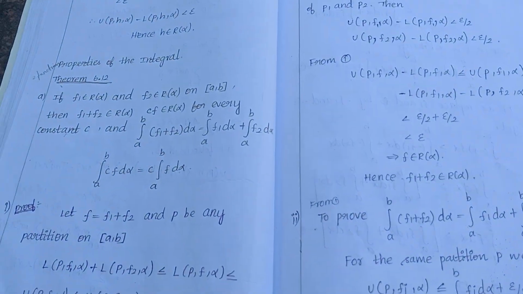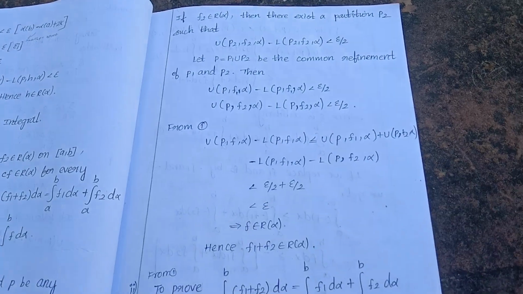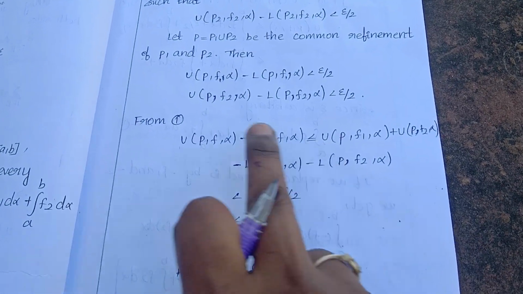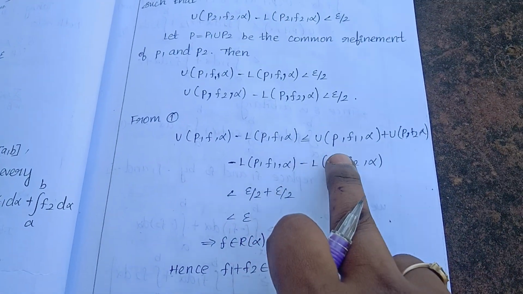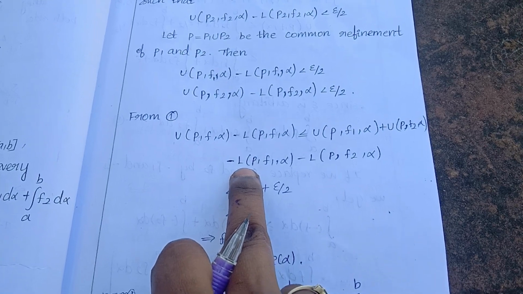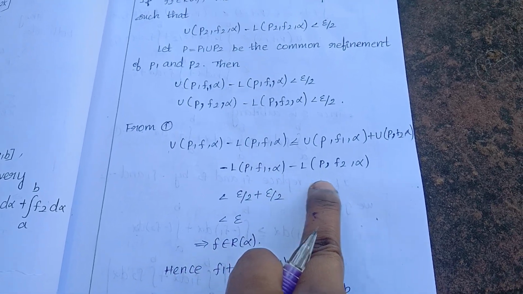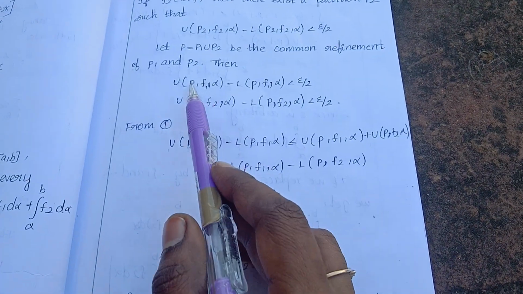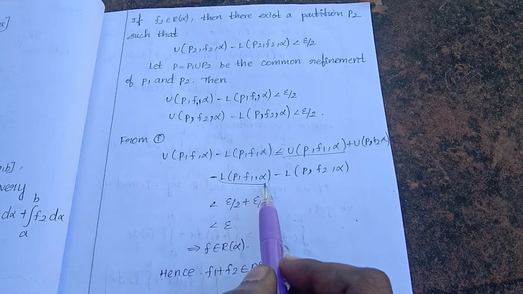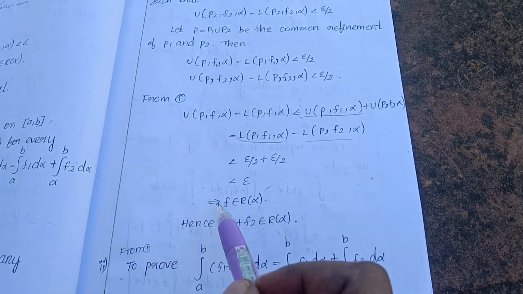From 1, the upper bound minus lower bound, U(P, f, alpha) minus L(P, f, alpha), can be written in terms of f1 and f2: U(P, f1, alpha) plus U(P, f2, alpha) minus L(P, f1, alpha) minus L(P, f2, alpha). From the above we know that U(P, f1, alpha) minus L(P, f1, alpha) is less than epsilon by 2, and this term is also epsilon by 2. Epsilon by 2 plus epsilon by 2 is epsilon. So f belongs to R of alpha.